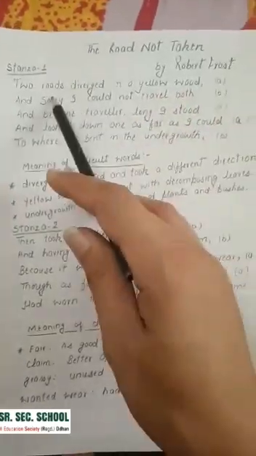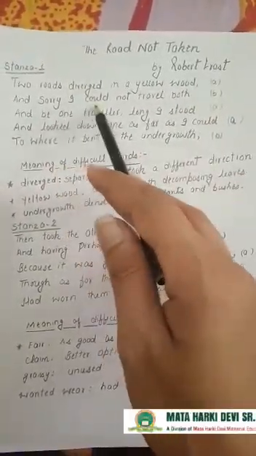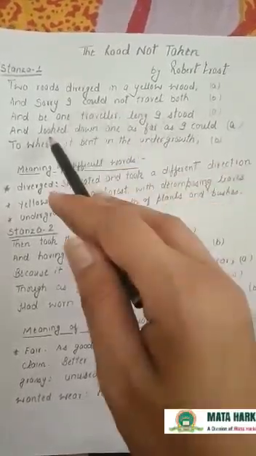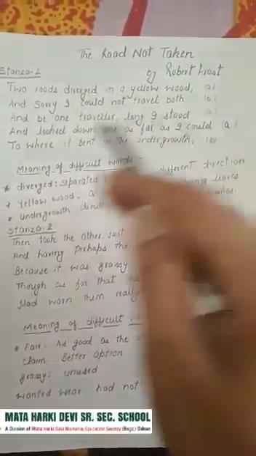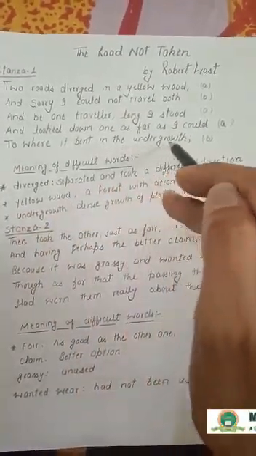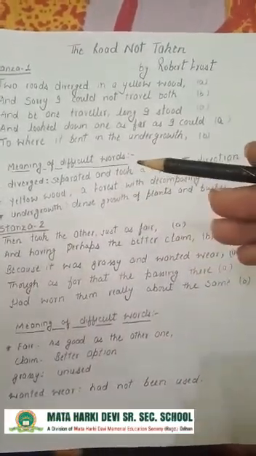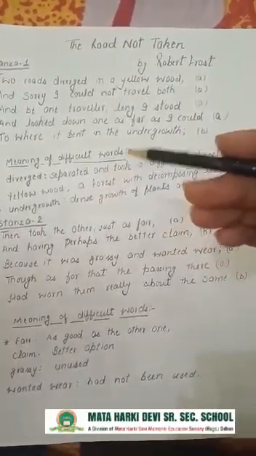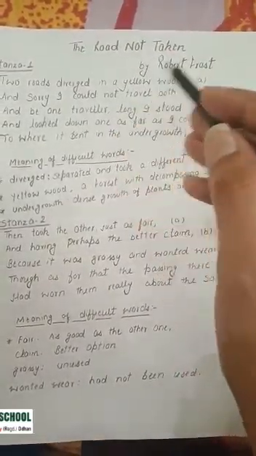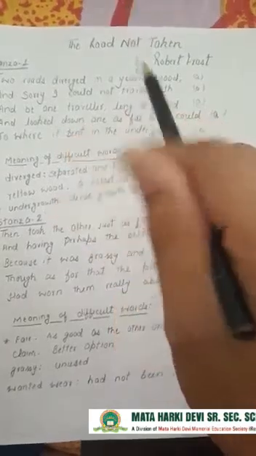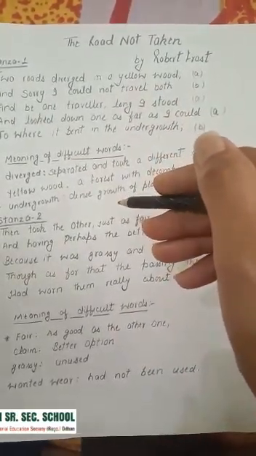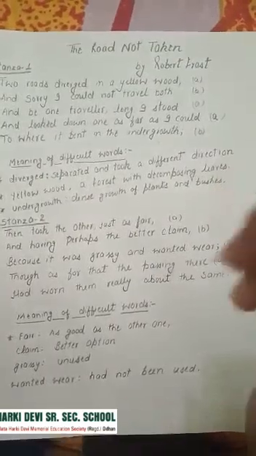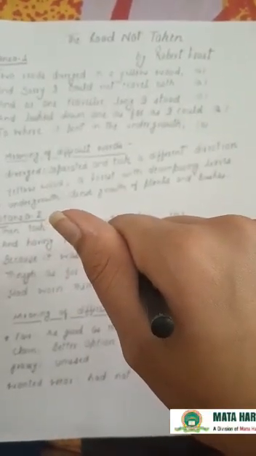Explanation of stanza first. Two roads diverged in a yellow wood, and sorry I could not travel both and be one traveller. Long I stood and looked down one as far as I could to where it bent in the undergrowth. Here, the poet wants to depict that once he was walking down a road and then there was a diversion. There were two different paths and he had to choose one out of them. The poet says that as he was one person, he could travel on one road only. He had to choose one out of these two roads.